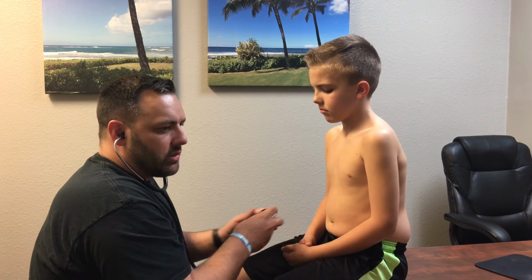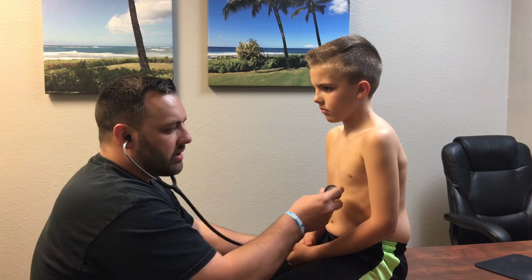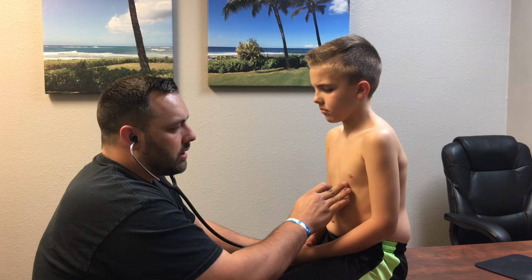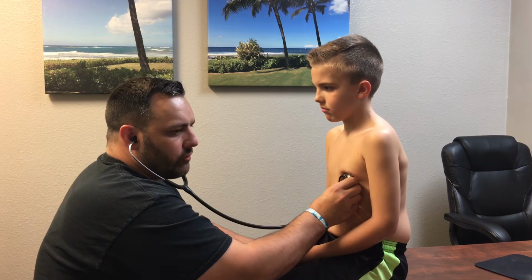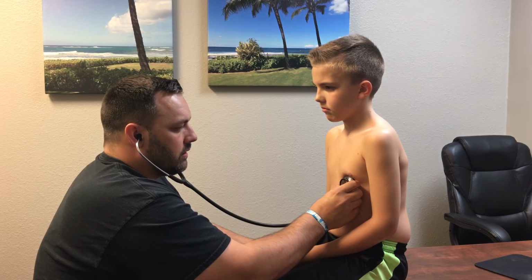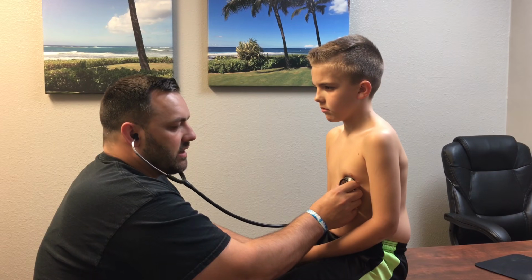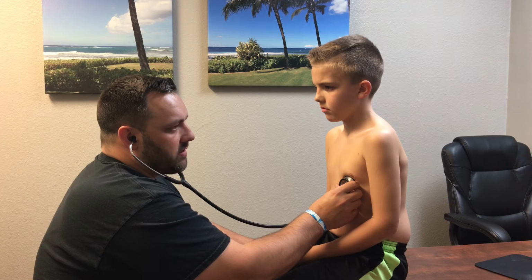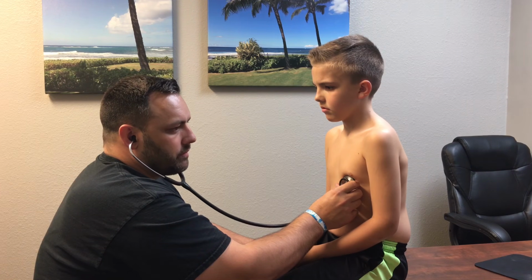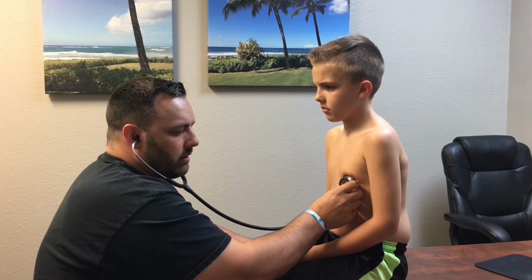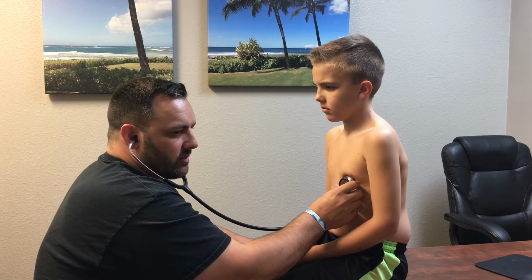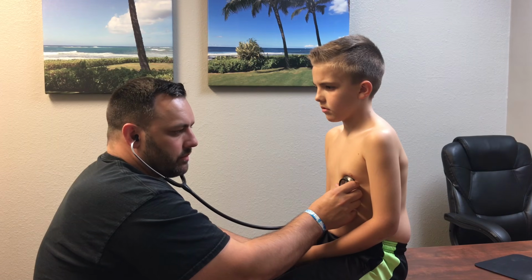Once we've actually made our way down to the apex of the heart, this is our apical rate. And so we would count that for a full 60 seconds, and then classify it for the rate and the rhythm appropriately. So he has a regular heartbeat, and then I would count that for a full 60 seconds and give you a number.